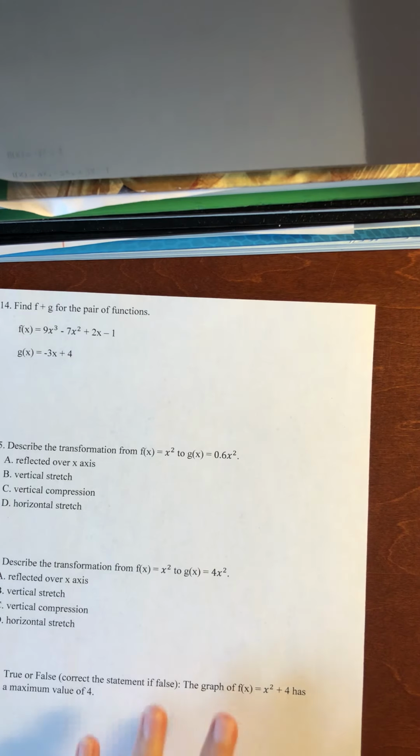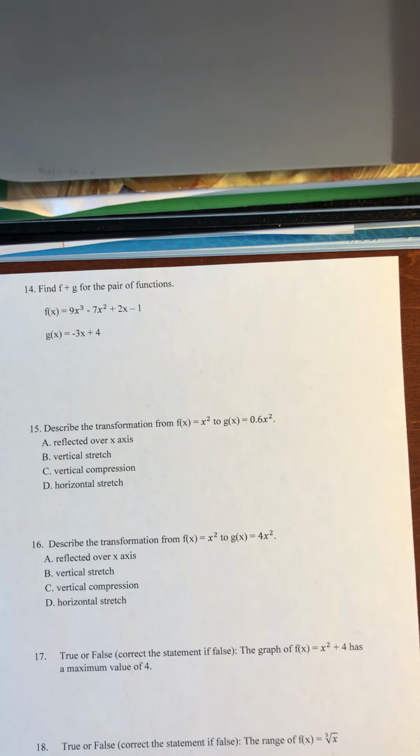Okay, moving on. It says find f plus g for the pair of functions.